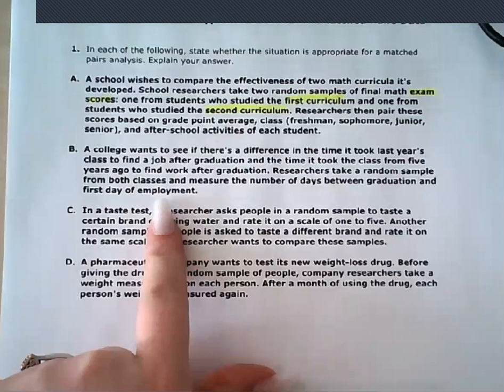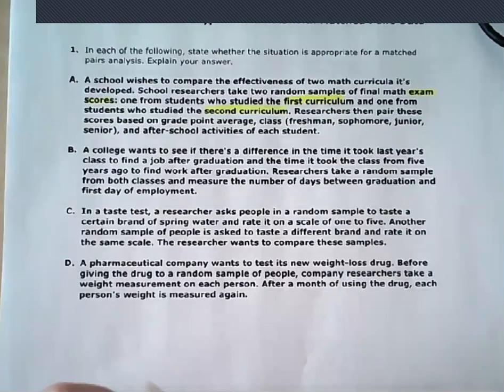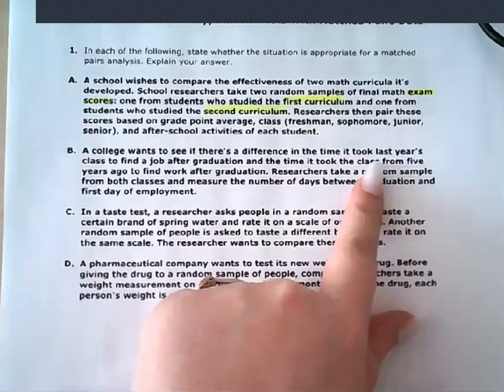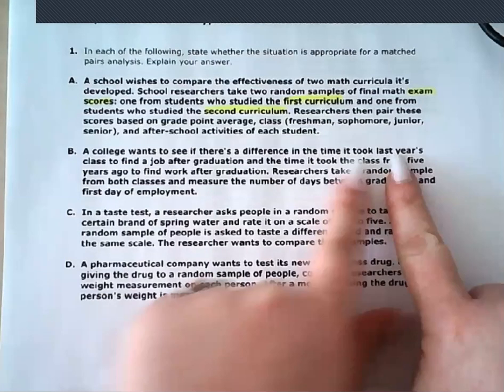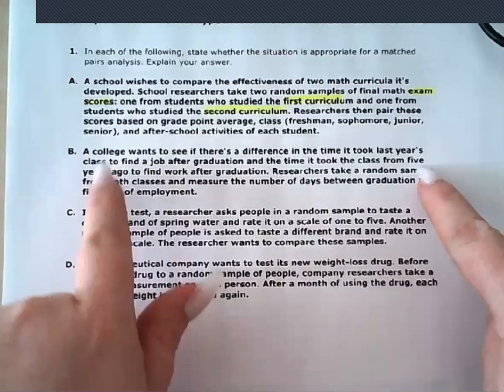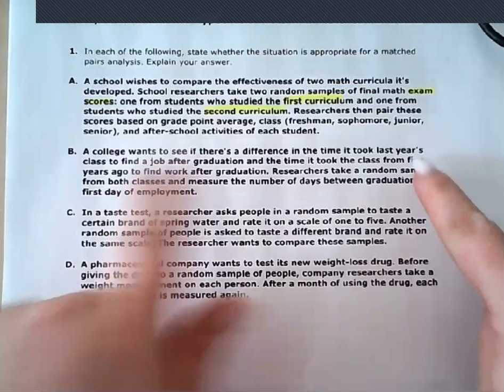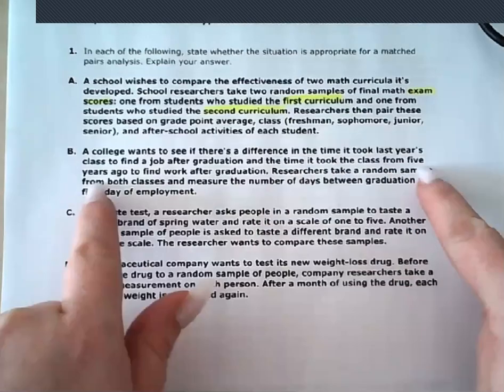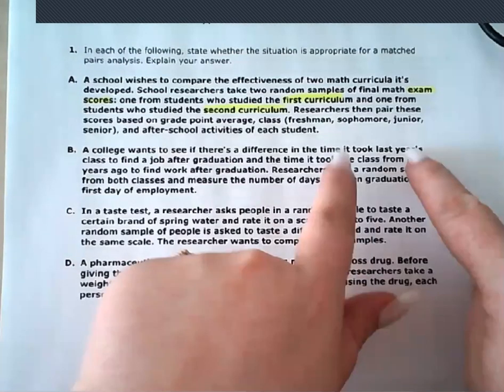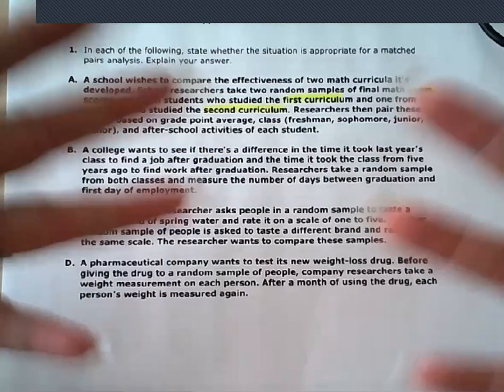Two, are there two different treatments being imposed? Let's see. Yes, we have last year's class and we have the class from 5 years ago. So the treatment is kind of like school today versus school 5 years ago. Okay, so we're comparing the two different classes of education. That's a little bit of a stretch, but okay.